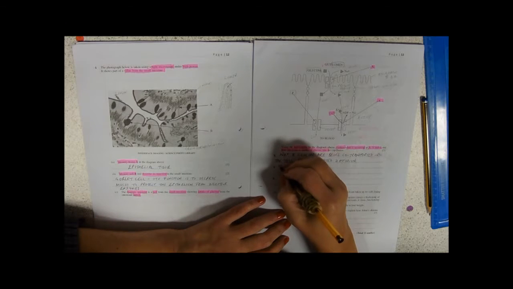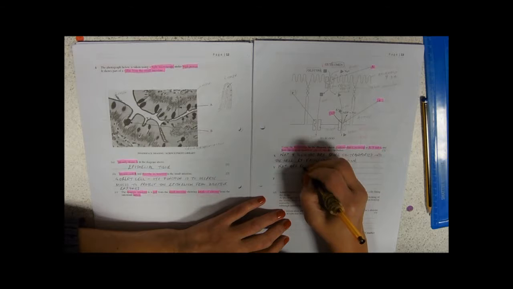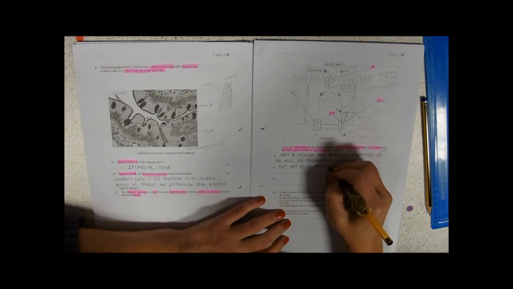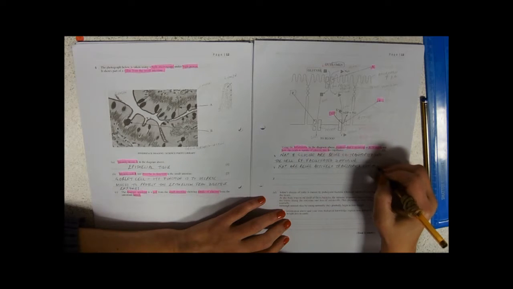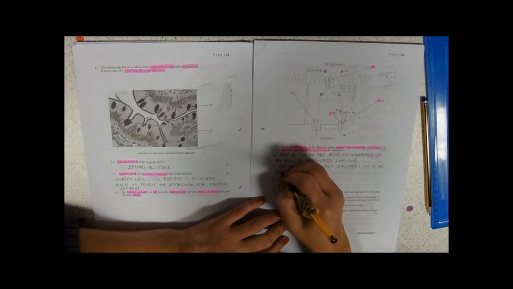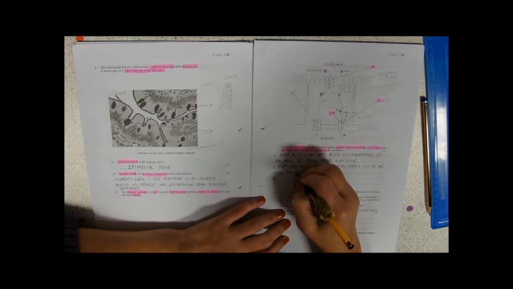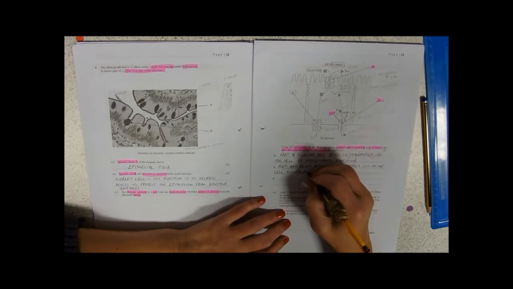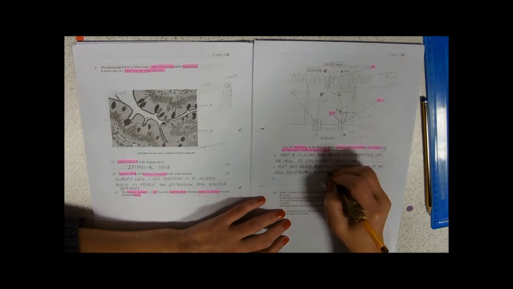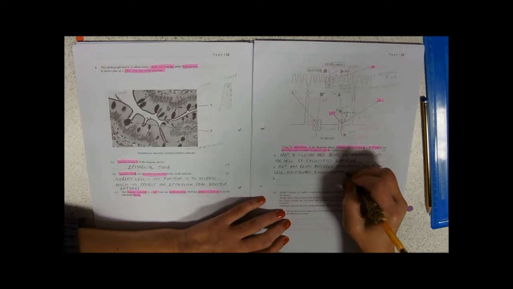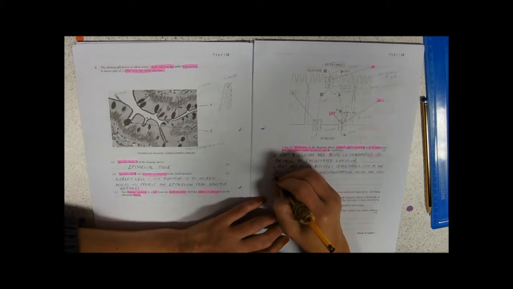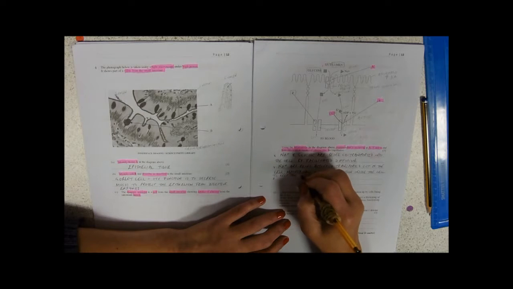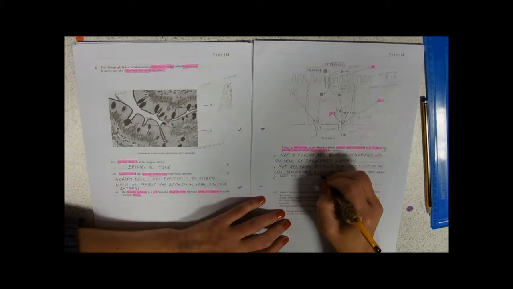So sodium ions are being actively transported out of the cell and maintaining, I can't spell, maintaining a low concentration inside the cell to keep the co-transport happening.